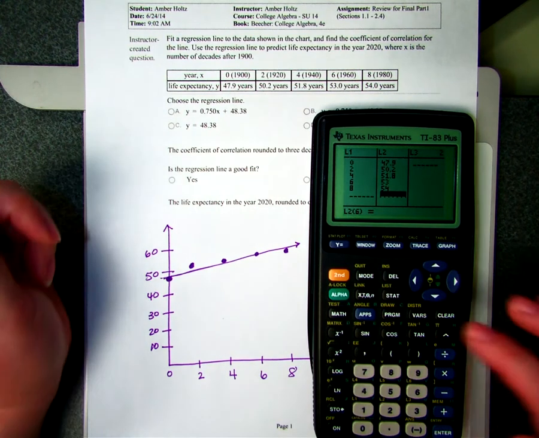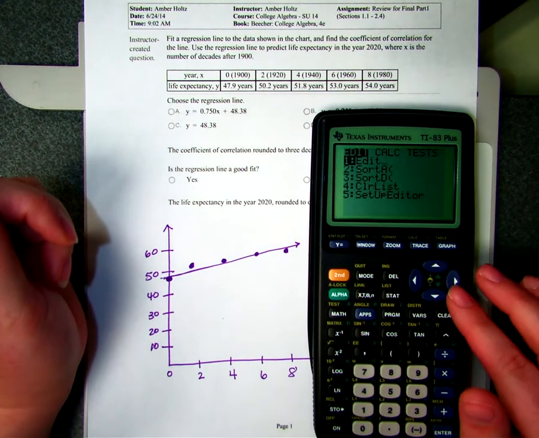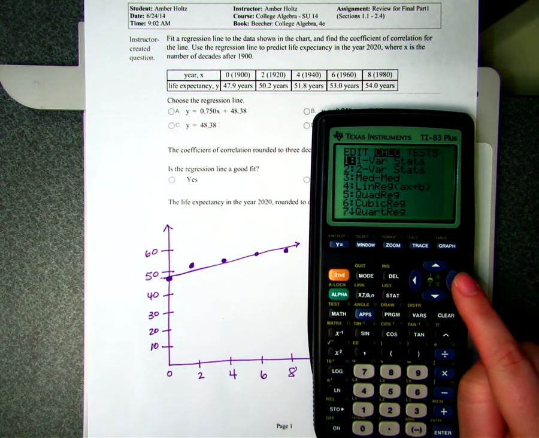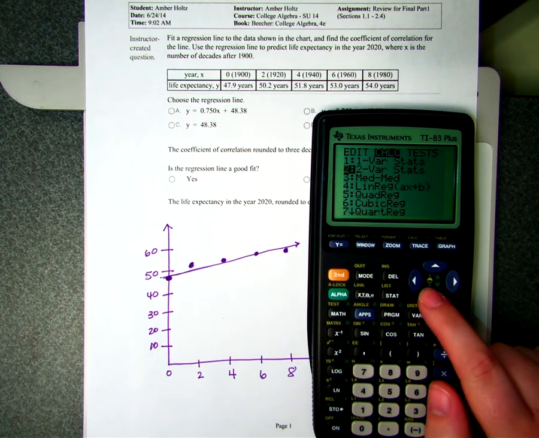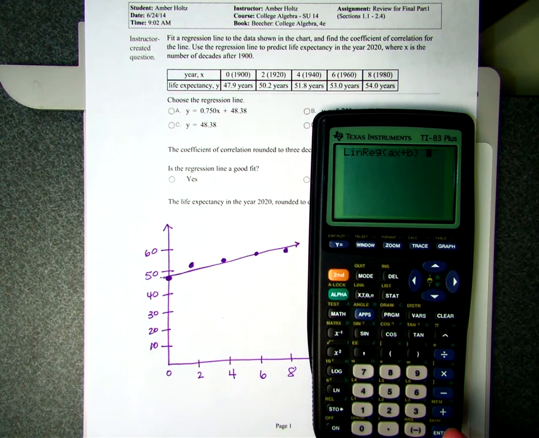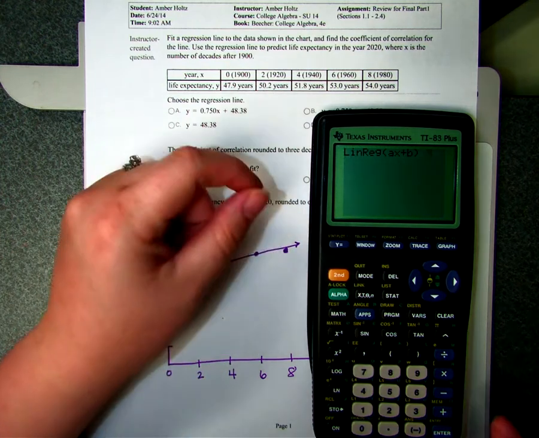Now, in your calculator, hit that stat button again, and one of the things on there is the option to calculate. Go over to calculate, and right there, option number 4 is linear regression. It says AX plus B, that's MX plus B for most of us. We have to type in which list we want to use.